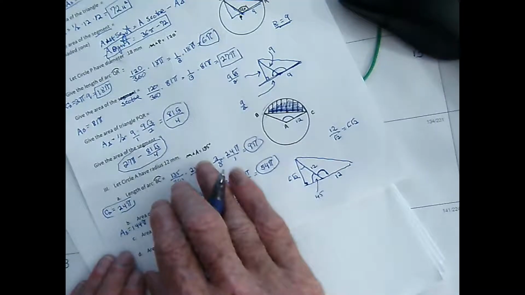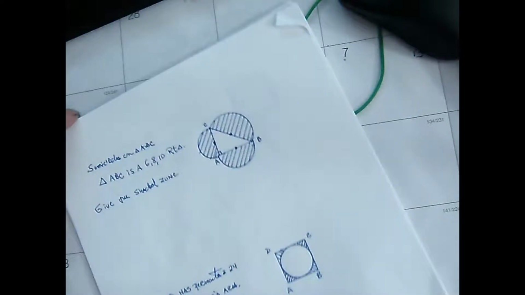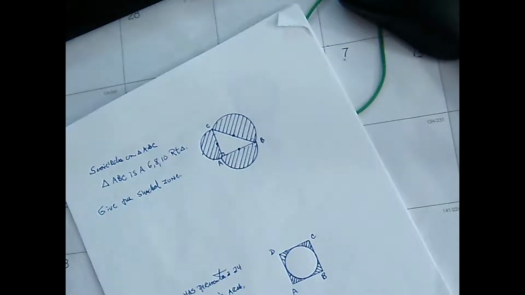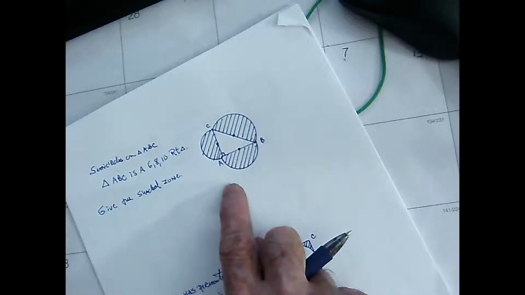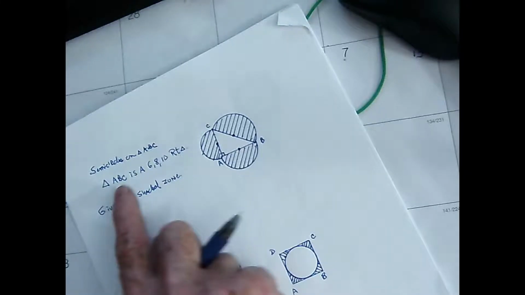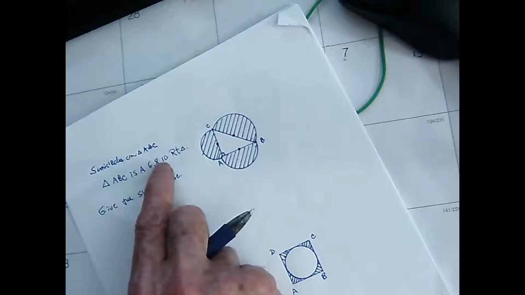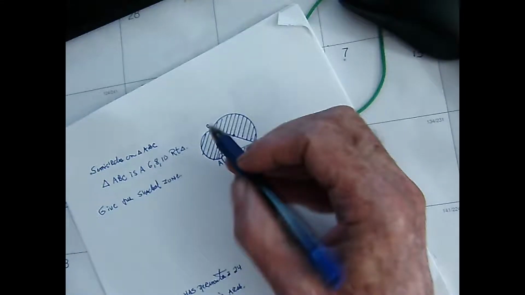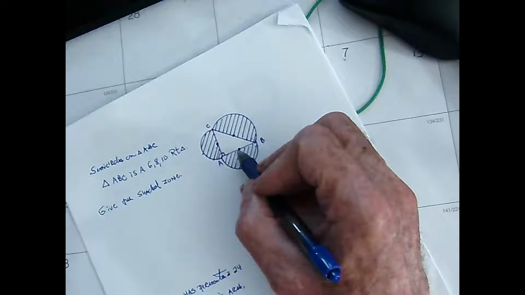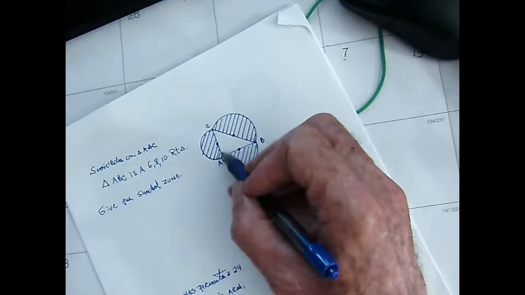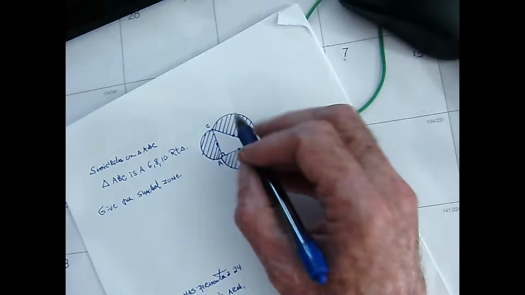I've drawn a couple other things I want to show you, though. Let me show you about these ideas. I think they're really interesting little ideas. Work with circles together. And let's say that this triangle ABC has semicircles on it. And ABC is a 6, 8, 10 triangle. I think I'll let this side be 6, this would be 8, and the hypotenuse there, opposite the right angle, it was 10. Give the area of the shaded zone.